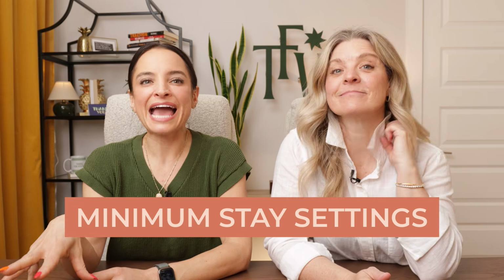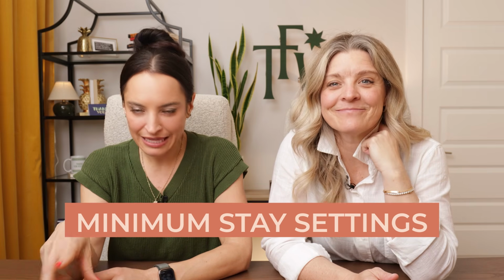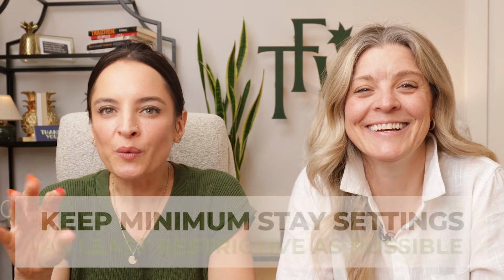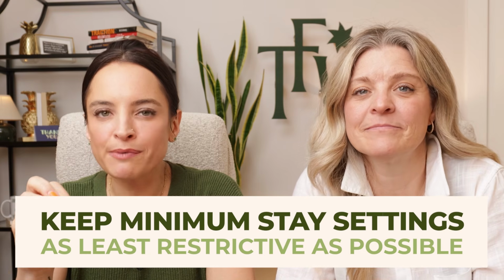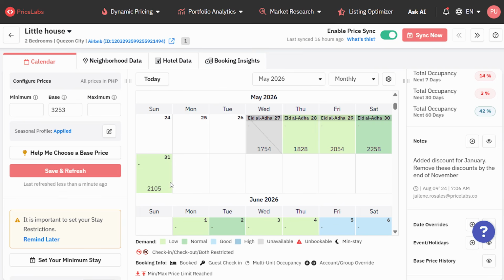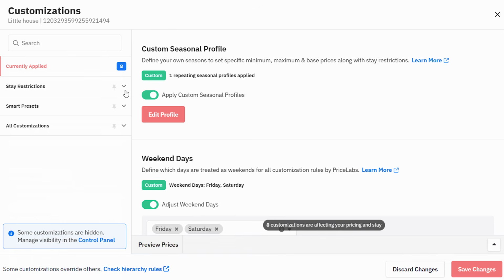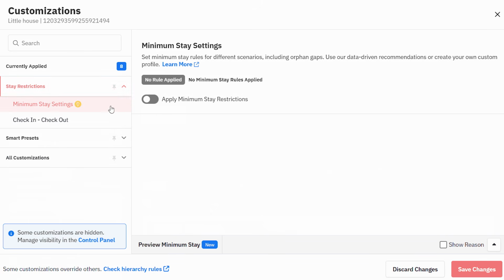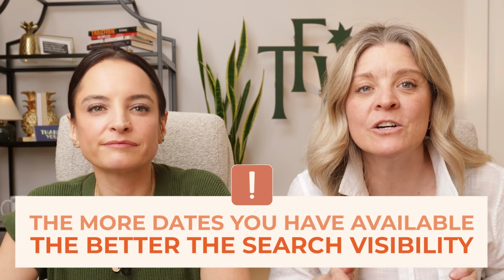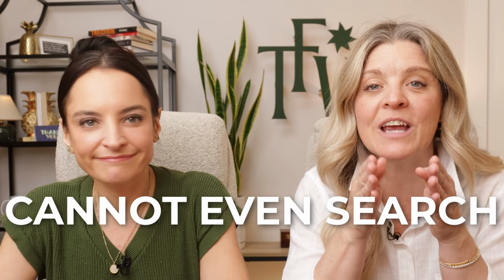Okay, next up is your minimum stay settings. We recommend keeping these as least restrictive as possible. Let me say that again for all of you in the back. We recommend keeping these as least restrictive as possible if you're in this game to make money. In our market, that means a 2-night minimum on weekends and a 1-night minimum on weekdays. This is a visibility strategy. The more open your calendar is, the more calendar dates that you have available means better search visibility on Airbnb. Every night you block off with a restrictive minimum stay is a night a guest cannot even search and find your property.